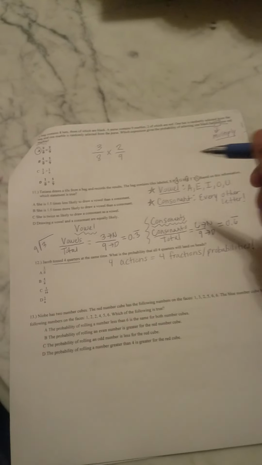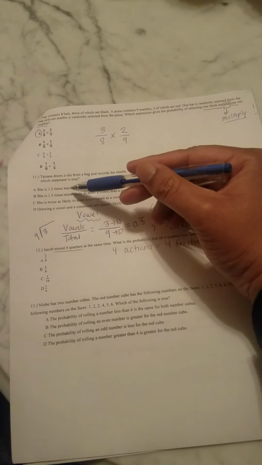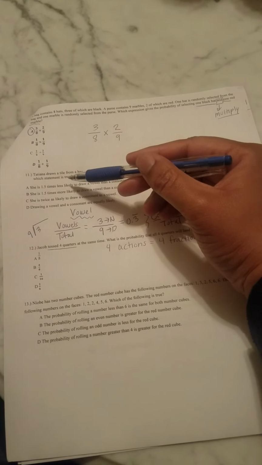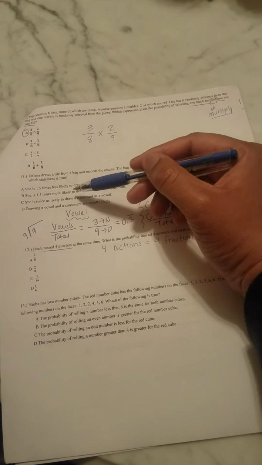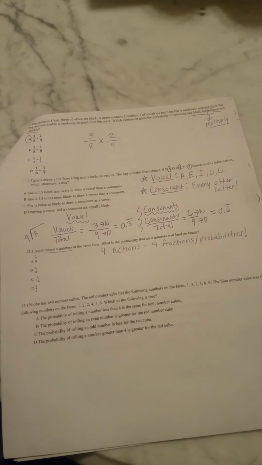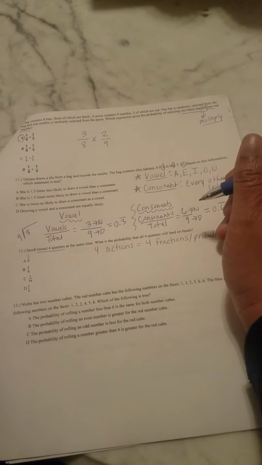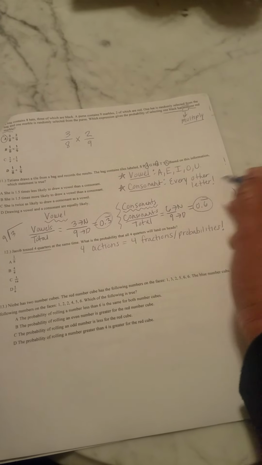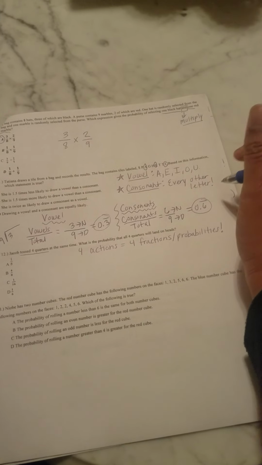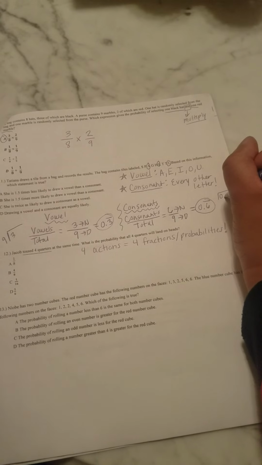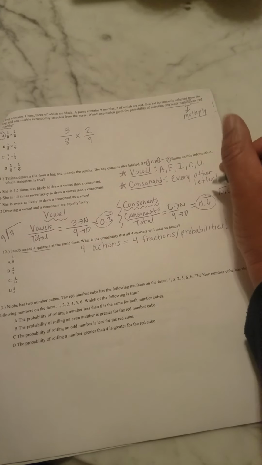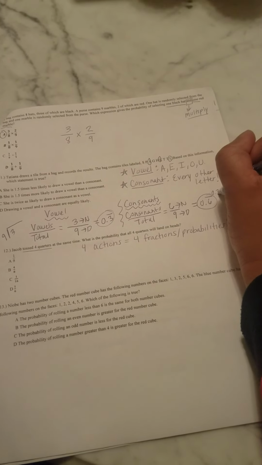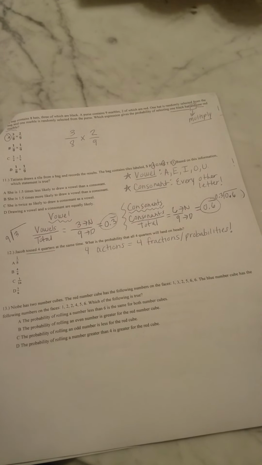Now, I want to know whether one is less likely or more likely to happen than the other one. So what I'm going to do, and make sure you do this, is just divide my 2 decimals. I'm going to take my big number and put it on the inside and divide it by my smaller number, which is 0.3.